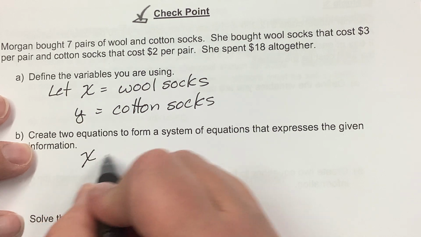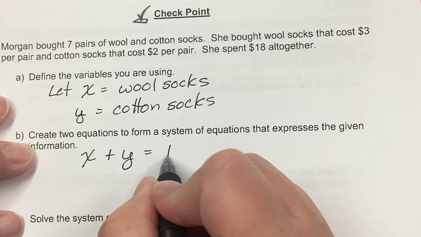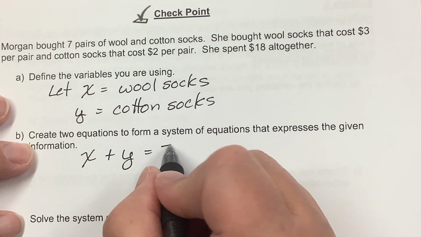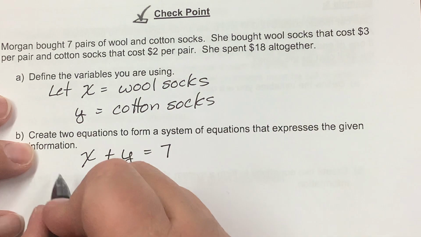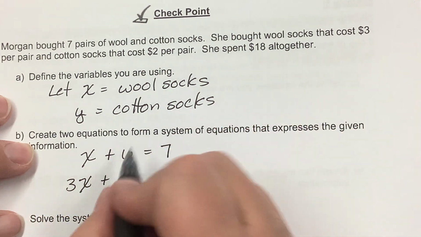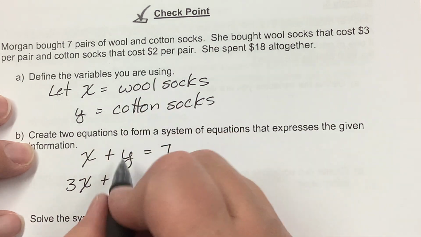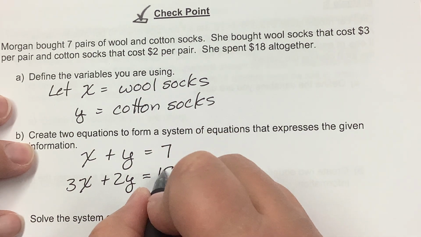The number of wool socks plus the number of cotton socks equals 7 pairs. And how much were wool socks? $3. I wish wool socks were $3. Plus $2 for the cotton socks. And that's going to equal $18 altogether.